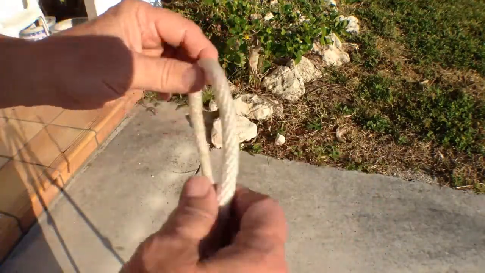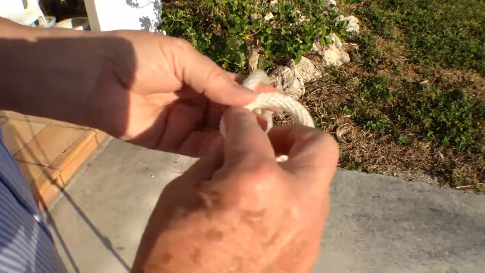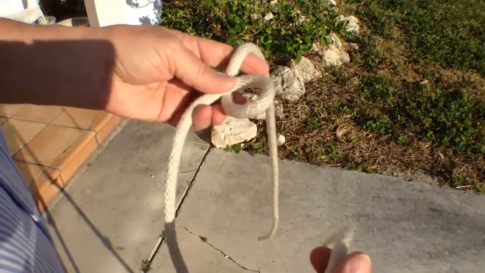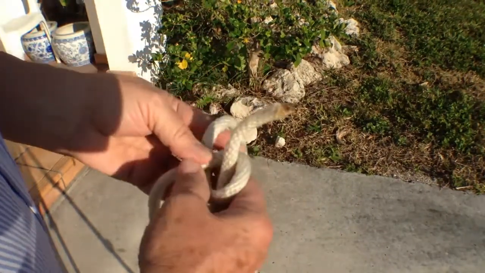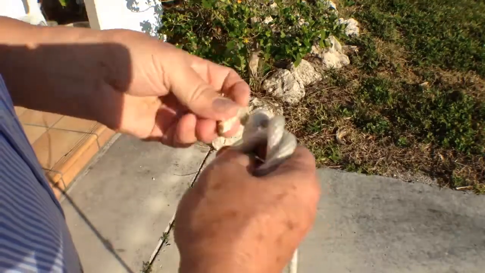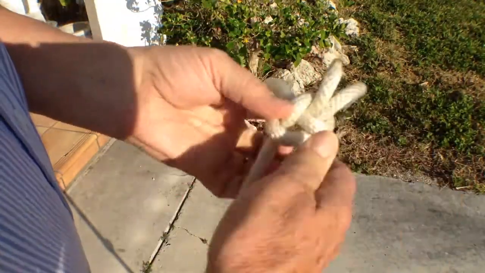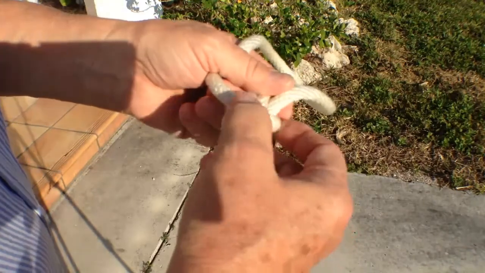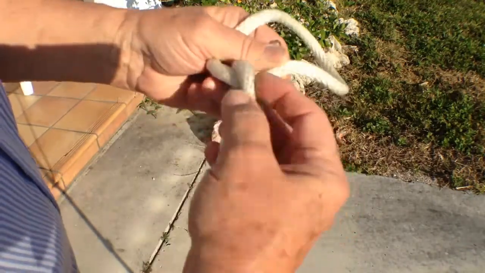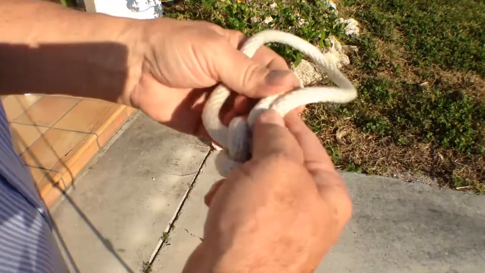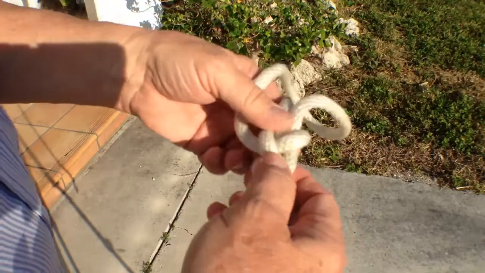Now, we can form a right-handed turn and make a bowline knot. Go up and around, come back down. We have a bowline. You turn it over this way, you can see the right-handed turn is right here. That's a right-handed turn. And you'll notice these double ropes are on the right.